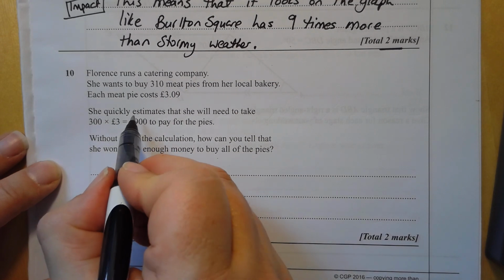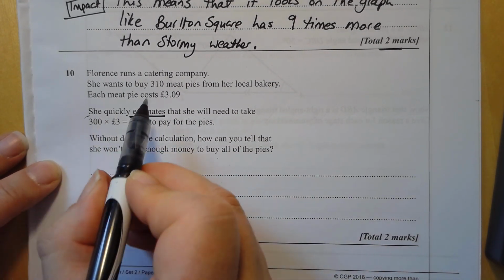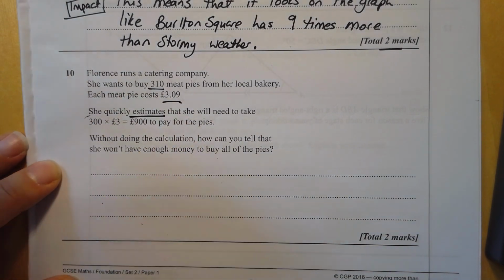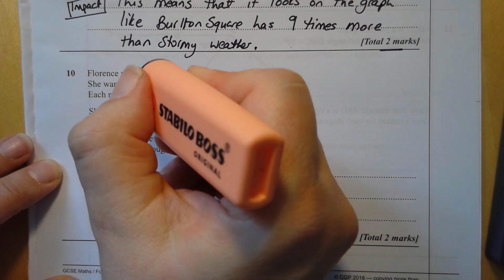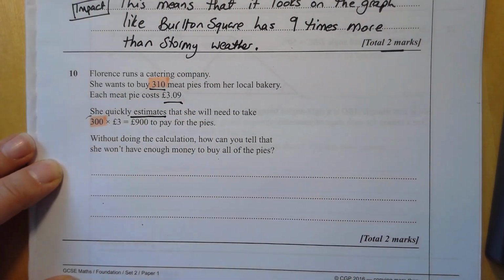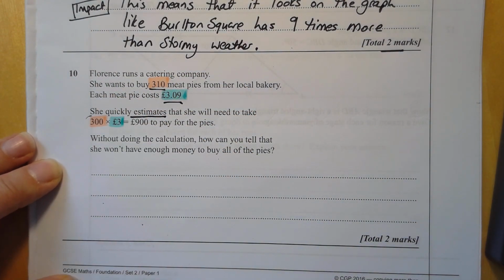This is an estimation question. It talks about estimate. And what is happening here is that she's rounding these 2 numbers here and here. She's rounding them to one significant figure. So we've got 310, which she rounds to 300. And she's got £3.09, which she rounds to £3.